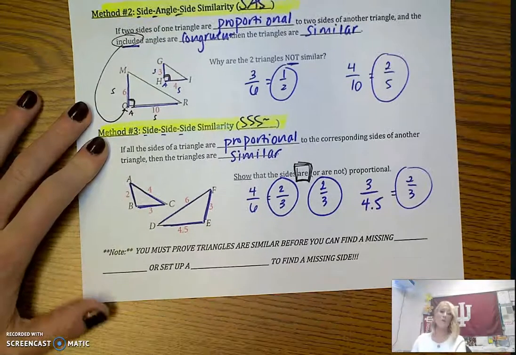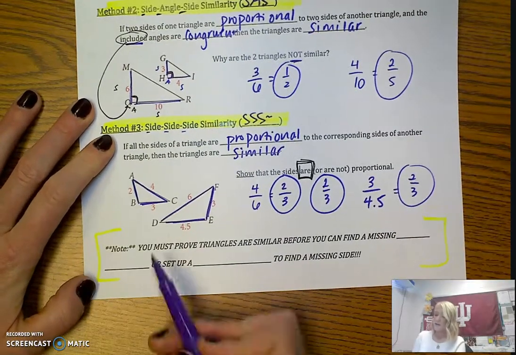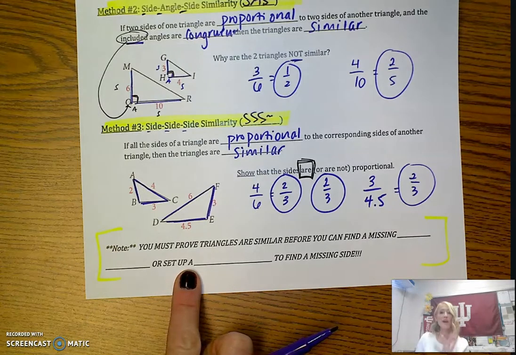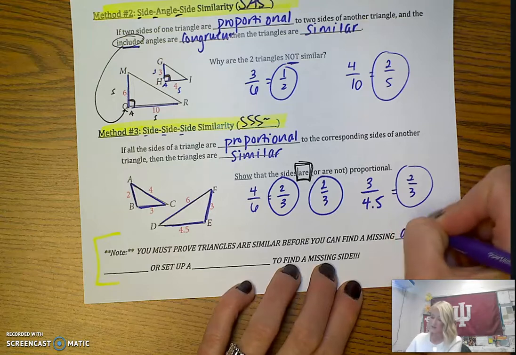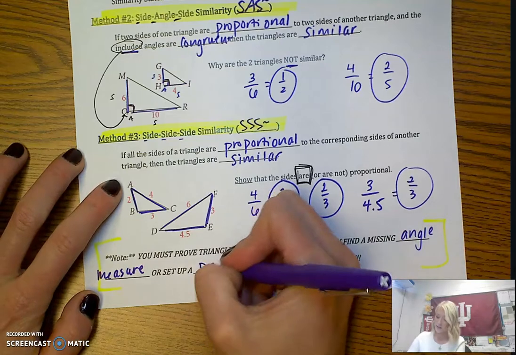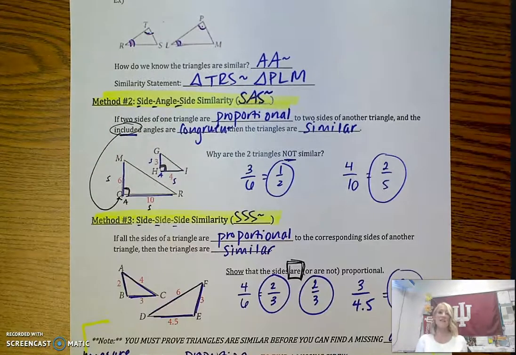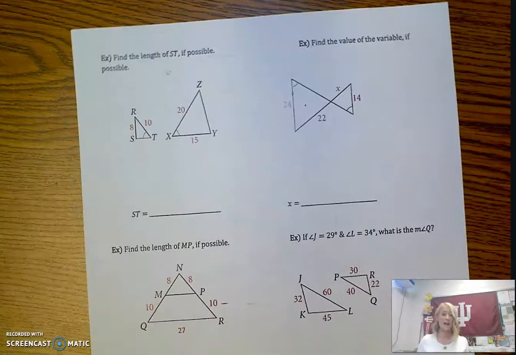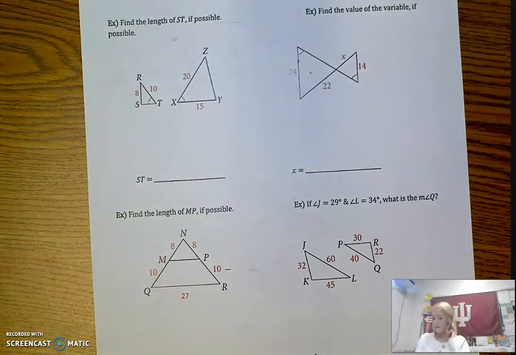Okay, one thing to note before I show you a few examples on the back. This is a big note too. There's like confusion about this every year. If you're given a picture, you have to prove that the triangles are similar before you can go and find a missing piece. And by missing piece, I mean like a missing angle measure, or set up a proportion to find a missing side. Okay, if these triangles are not similar, I can't do anything to figure out the missing pieces. It's only when they're similar that I can apply what I know to find a missing angle or side. So be careful there.